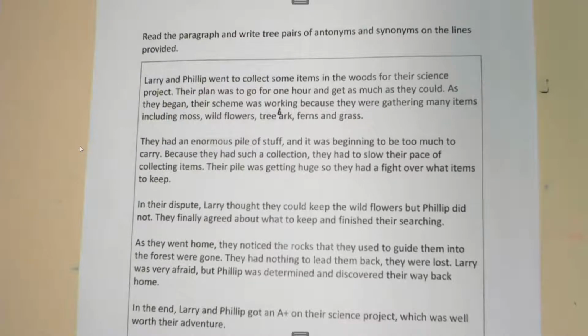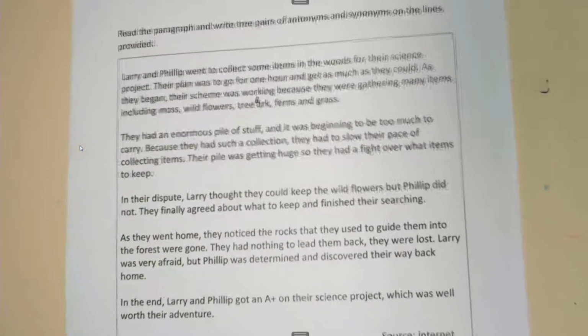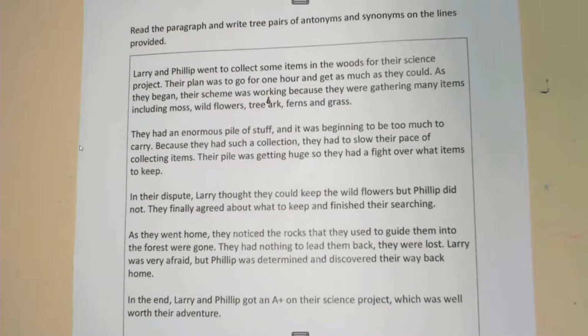As they went home, they noticed the rocks that they used to guide them into the forest were gone. They had nothing to lead them back. They were lost. Larry was very afraid, but Philip was determined and discovered their way back home. In the end, Larry and Philip got an A+ on their science project, which was well worth their adventure. That is a text that we shared together.